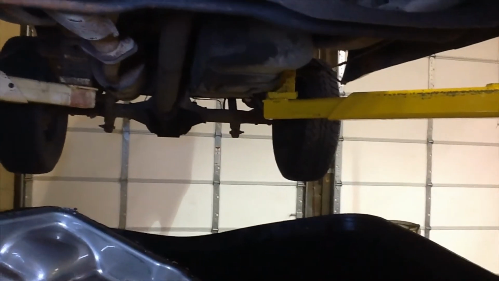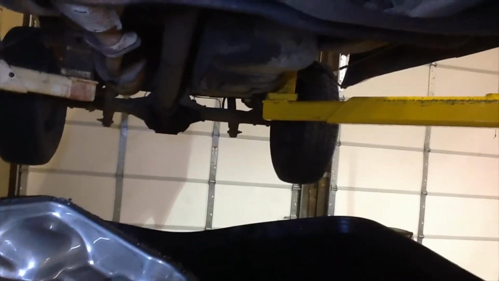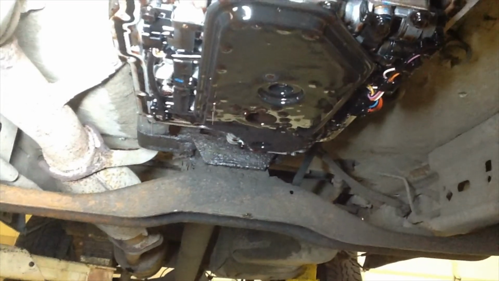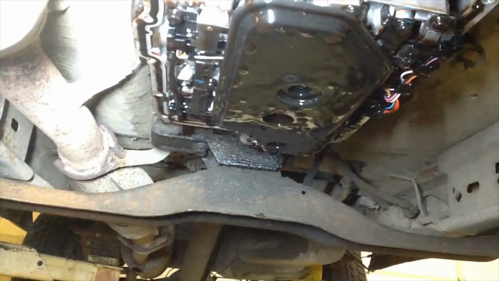So we'll get it cleaned up. Let it drip, drip, drip, because I want to get as much of this out as we possibly can. And the filter and stuff are going to be here, and I'll show you how to change those later.